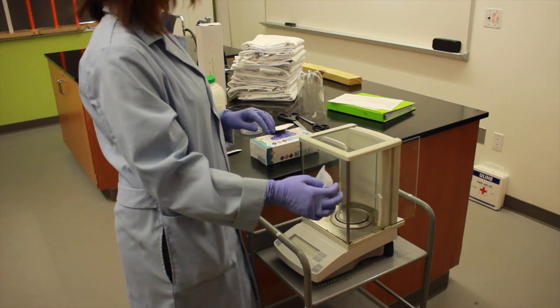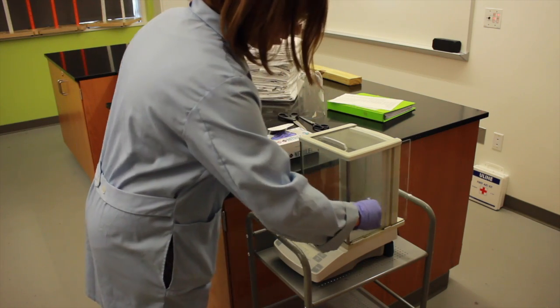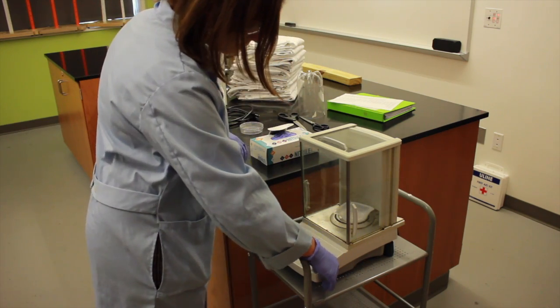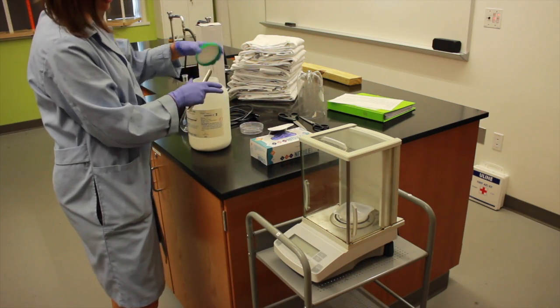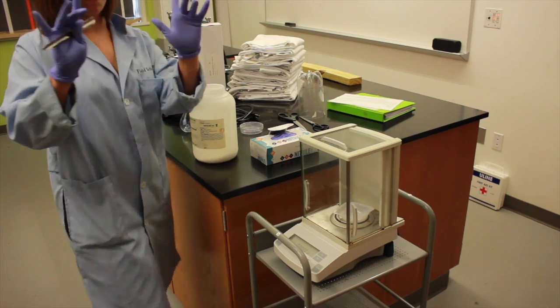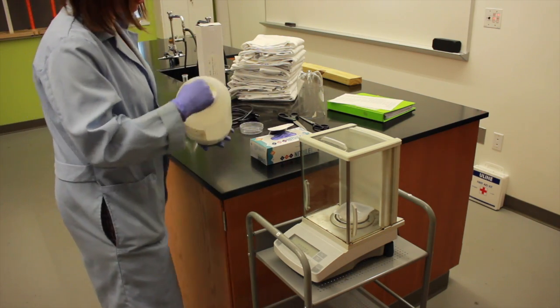Okay, so I'm going to weigh out my potassium hydroxide. I know I need about 14.03 grams, so I'm going to add my weigh boat, shut the door, zero my scale. You can see I'm wearing my gloves and my goggles, protective gear. Get out my scopula.